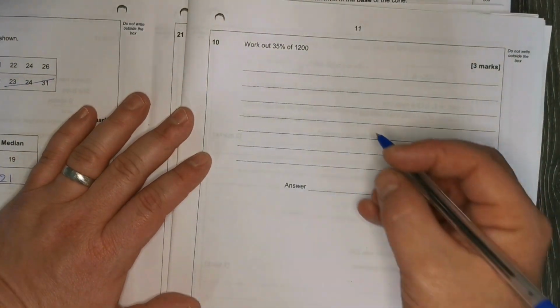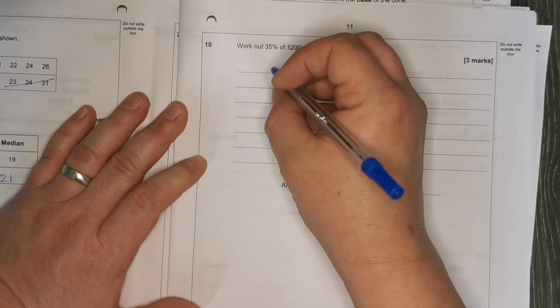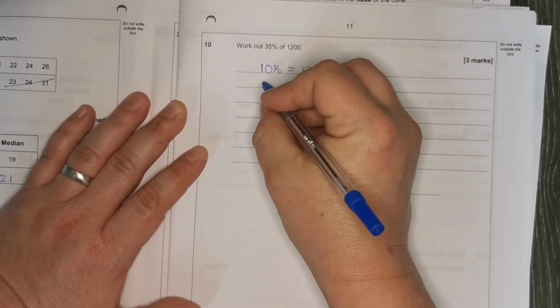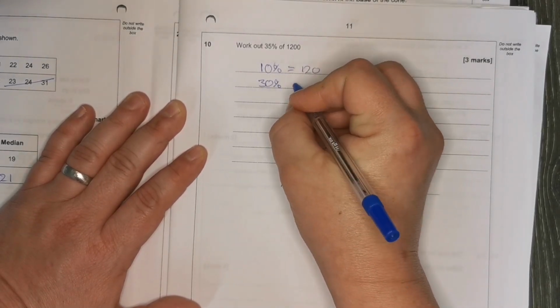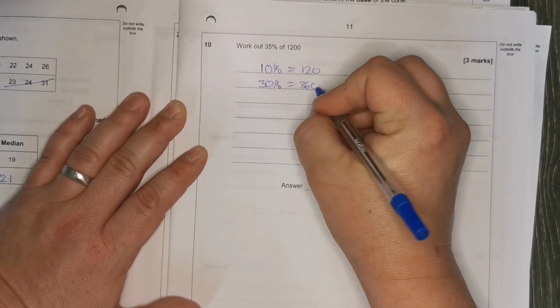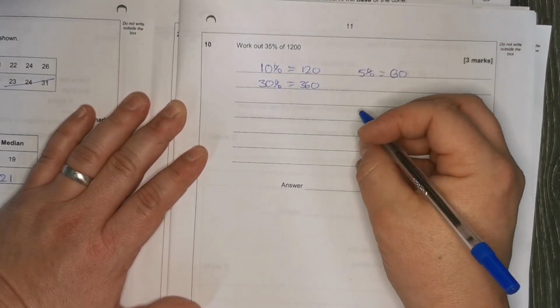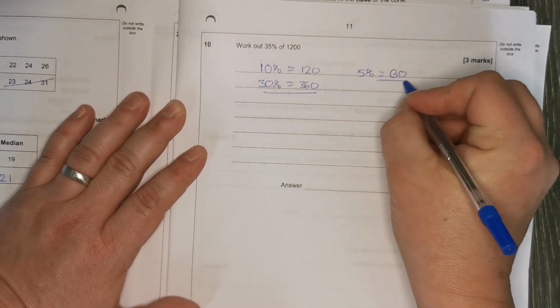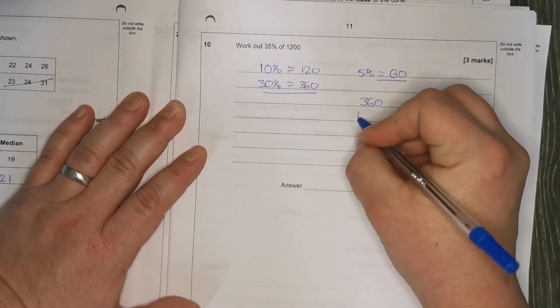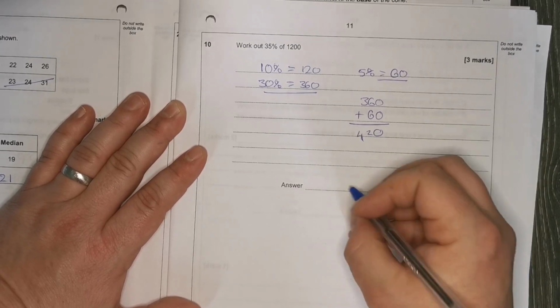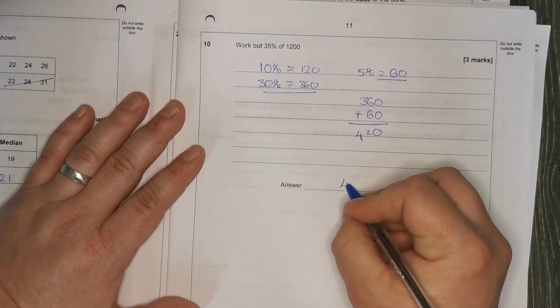Work out 35% of 1,200. Well, 10% would be 120. So 30% must be 3 lots of that, 360. 5% would be 60. So adding that one and that one together, 360 add 60 is 420.